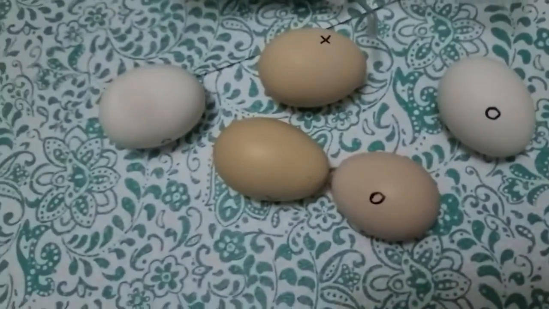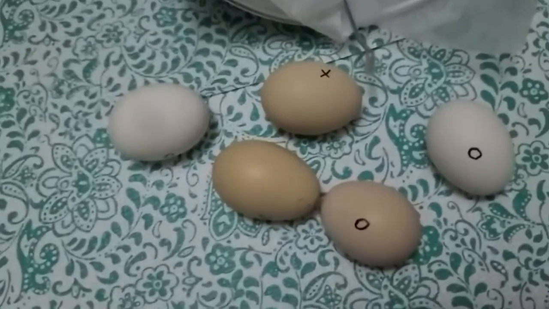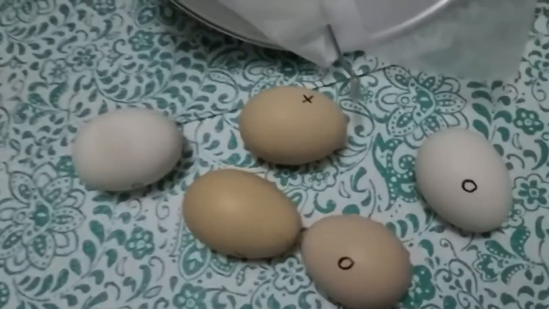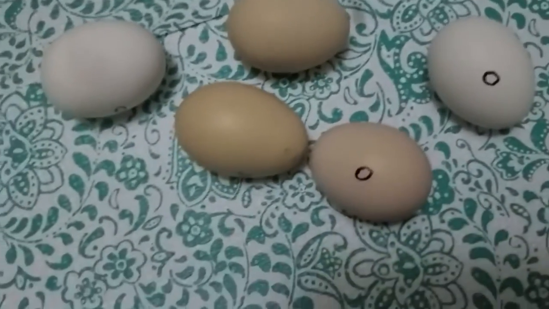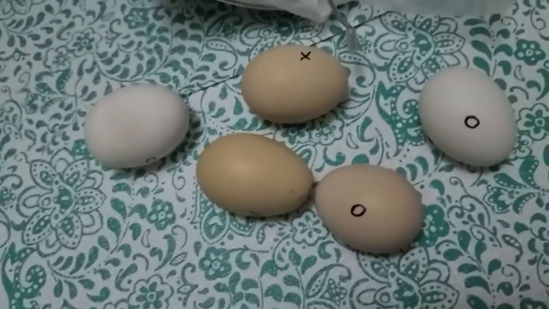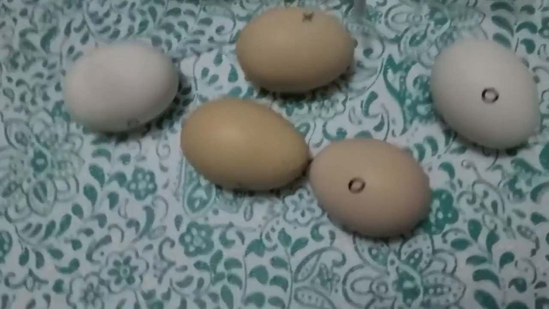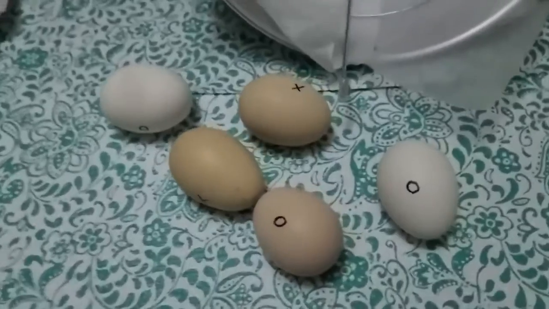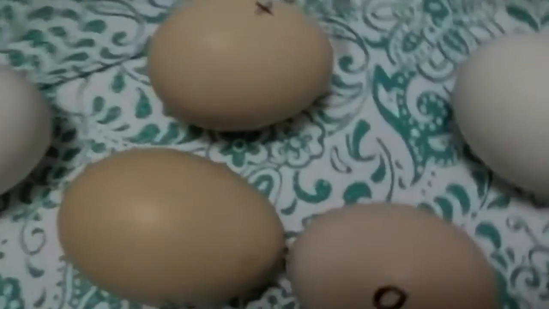So 24 take away 5, and we also have 2 more that we're going to watch carefully over the next day or 2 to see if it actually has an embryo inside or not. So go ahead and do your math problem for today. 24 take away 5, and see how many chicks we might have in 12 days.